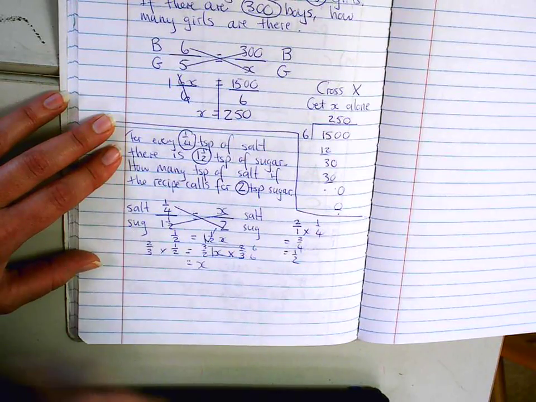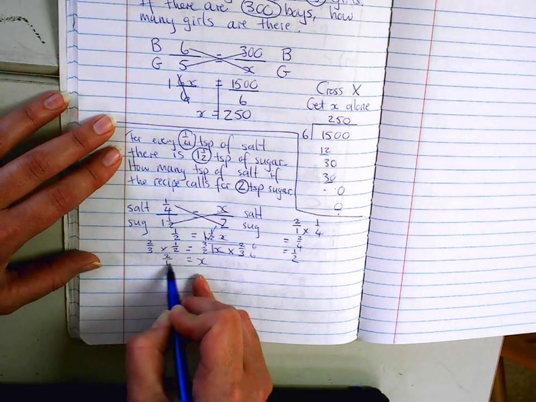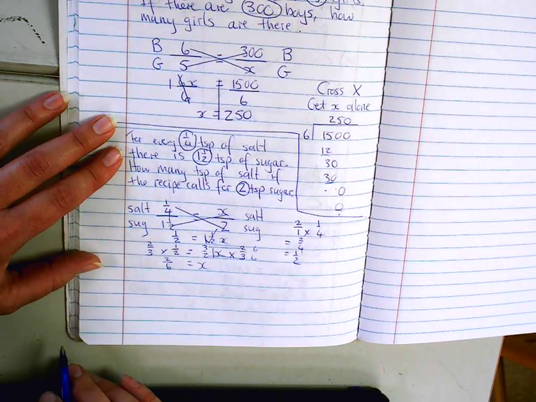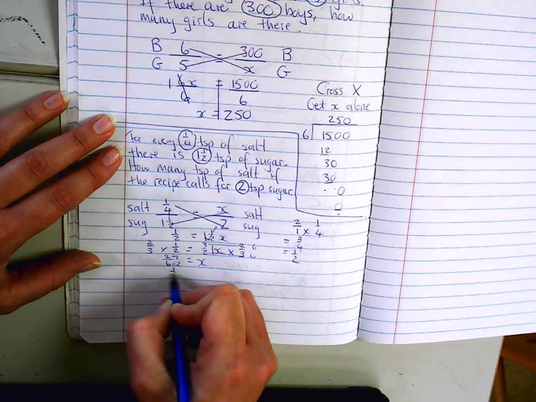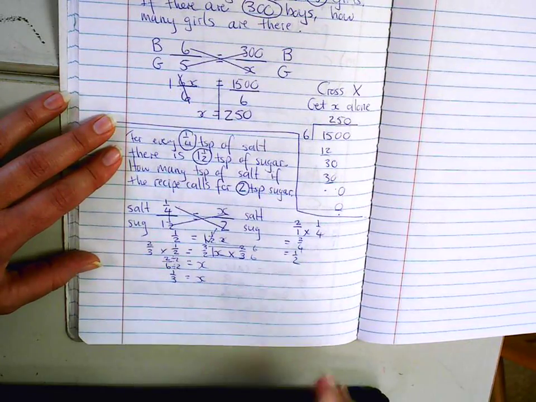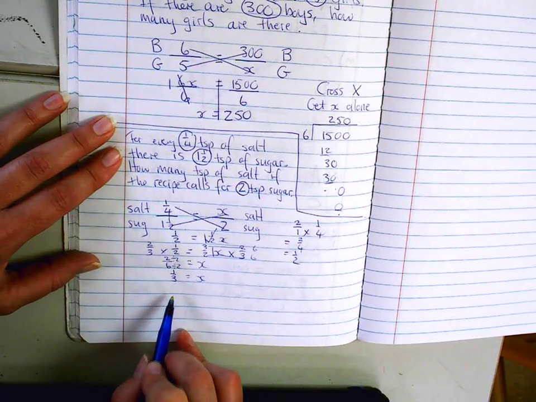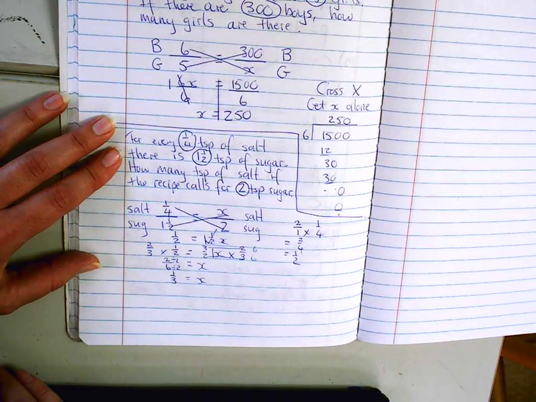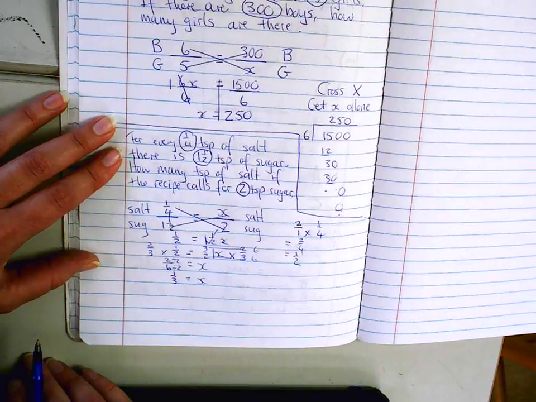What about the left side? Top times top, 2. Bottom times bottom, 6. Can I reduce that? Yes, I can. Divided by 2 gives me 1/3. So how much salt do we need? 1/3 teaspoon. Okay? You can also get to questions where they have decimals, but again, you're going to cross multiply and get the variable alone.